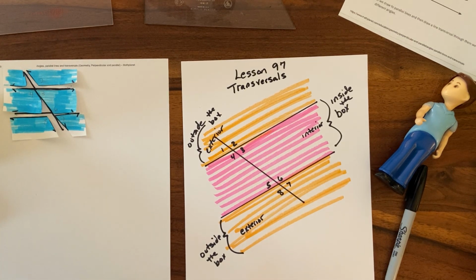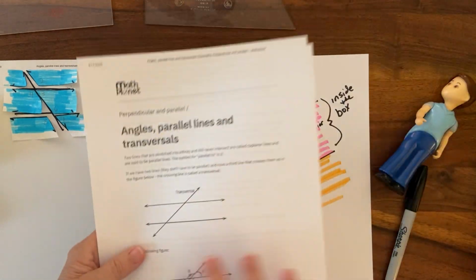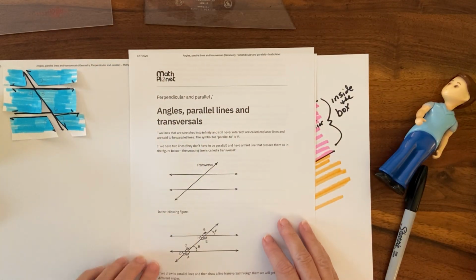Good morning. This is lesson 97 on transversals. So many definitions. Oh my gosh, so many definitions. It's not hard, but there's a lot to remember. So let's take a look here. And I've got a sheet that I printed out.